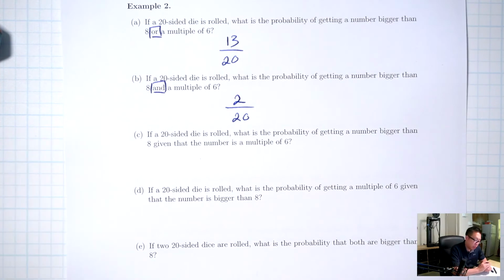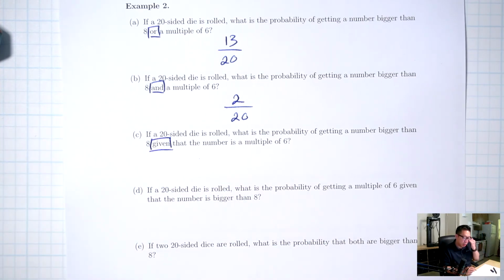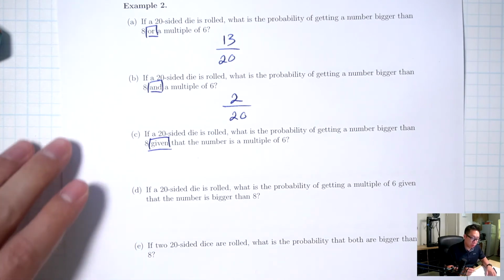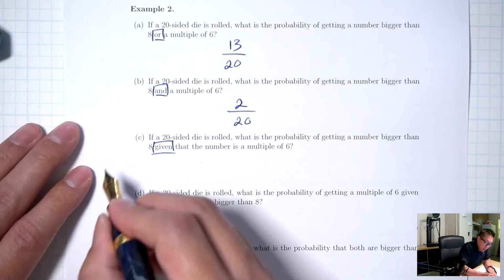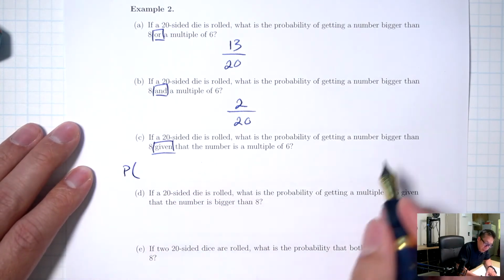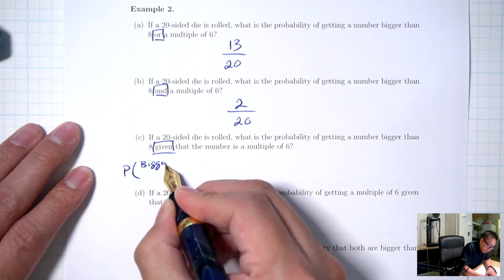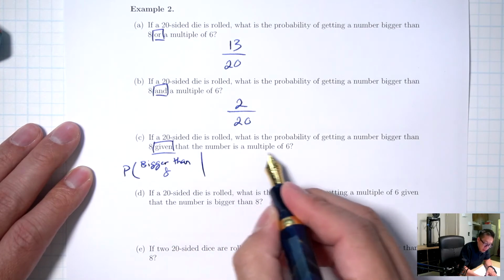Part C. If a 20-sided die is rolled, what's the probability of getting a number bigger than 8 given, keyword here is given, that the number is a multiple of 6? So the word given tells me that this is a conditional probability. And for conditional probabilities, I do recommend using the notation. So I'm looking for bigger than 8, given multiple of 6.